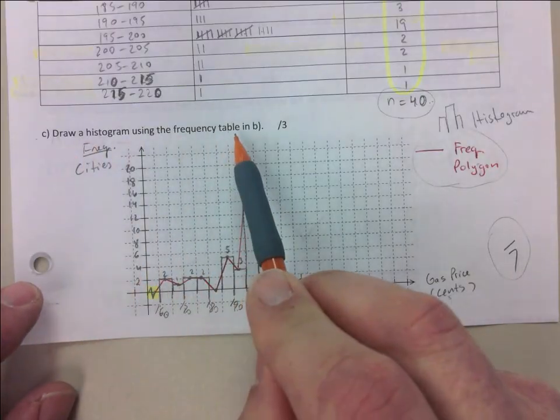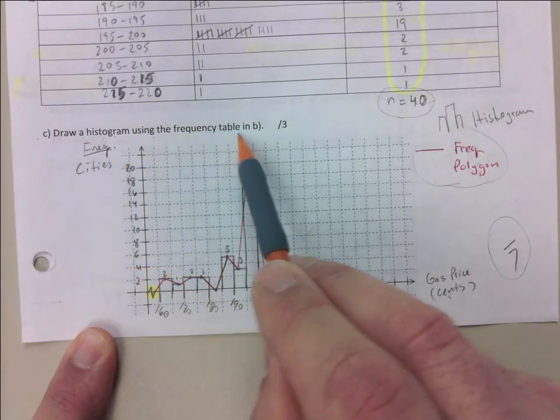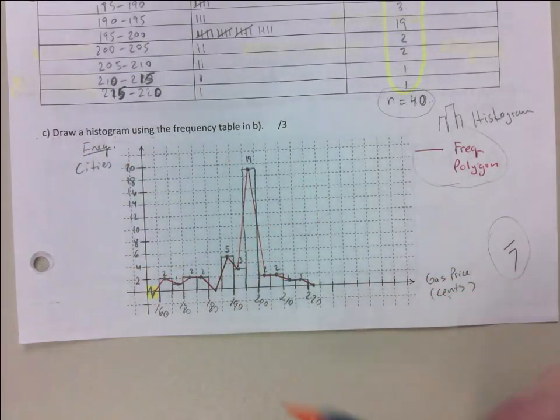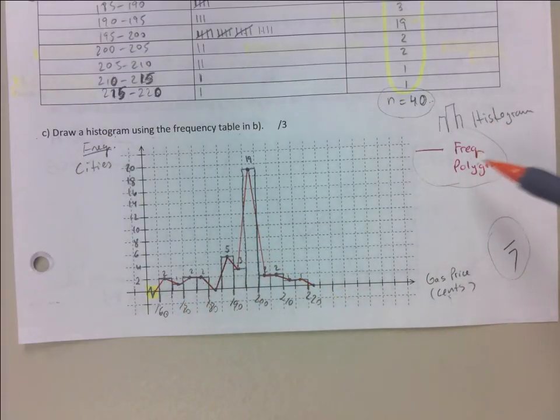Now draw a histogram using the frequency table. So I did both, as you can tell. I did the histogram and I did the frequency polygon. I did both. It wasn't necessary. If you just have the bars, you're fine.